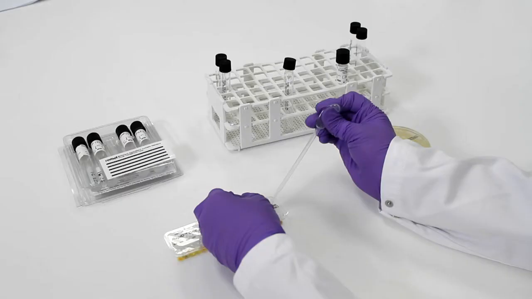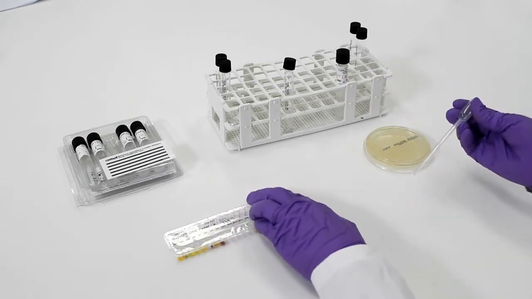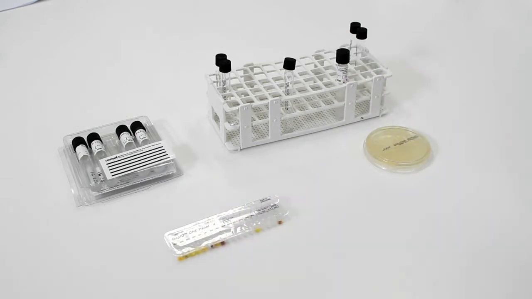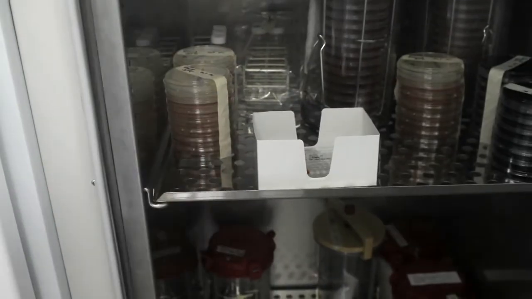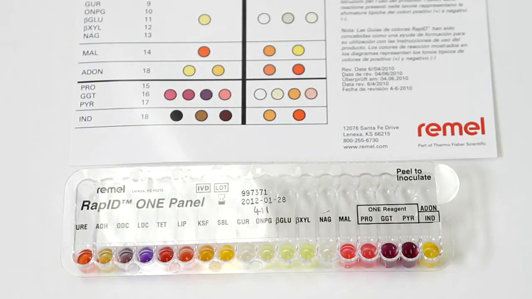This short video shows how to set up, perform and then read RapID identification systems. These colour-based tests can identify over 400 organisms in 4 hours or less. All products in the range use a common procedure with one-step inoculation, aerobic incubation and no oil overlay.